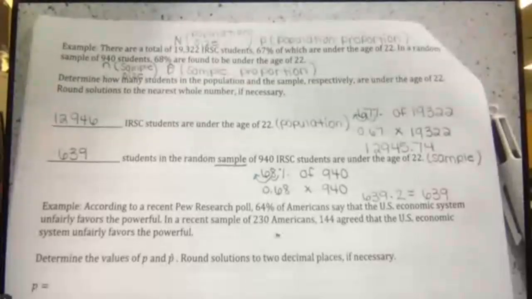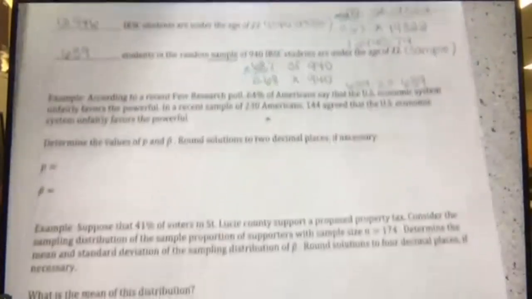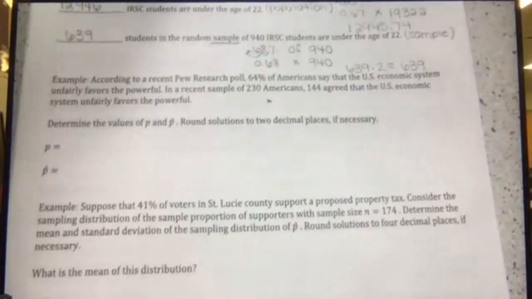Yep, that looks right. I just wanted to confirm on the homework so that way I told you the right thing. All right, other questions on this one before we get to the next one? So we're still slowly getting into the idea of proportions.